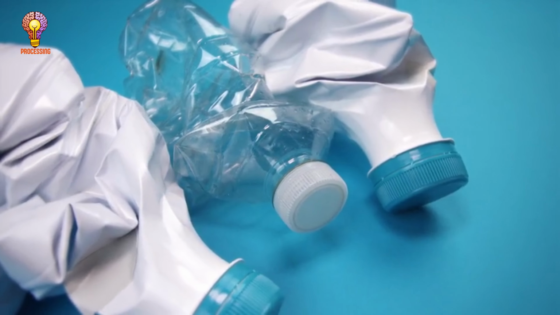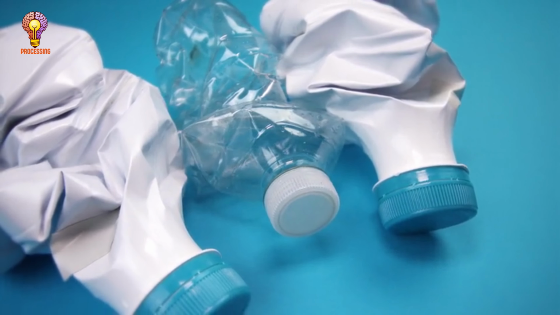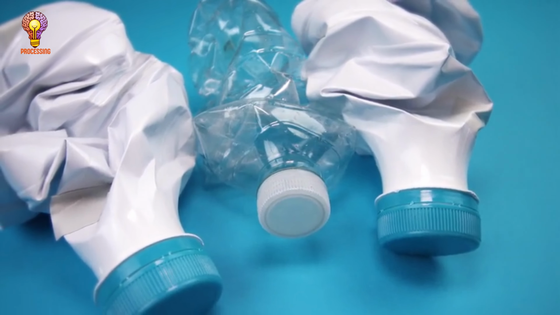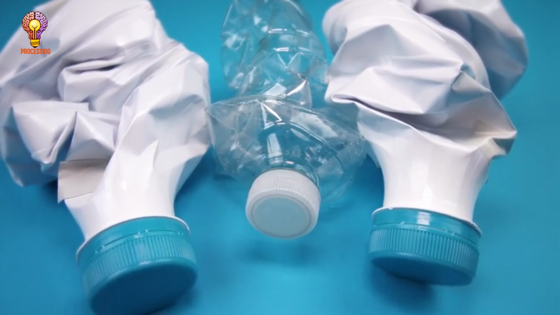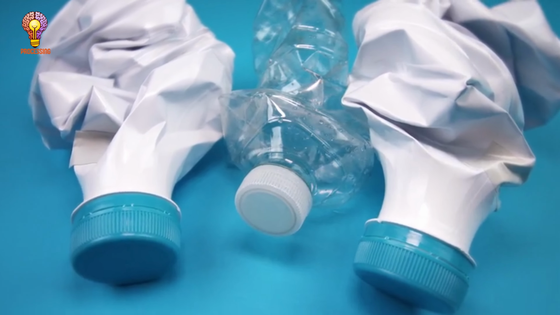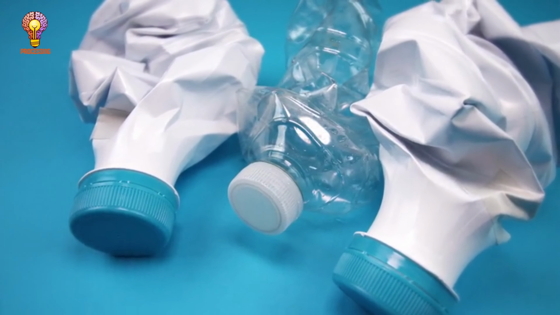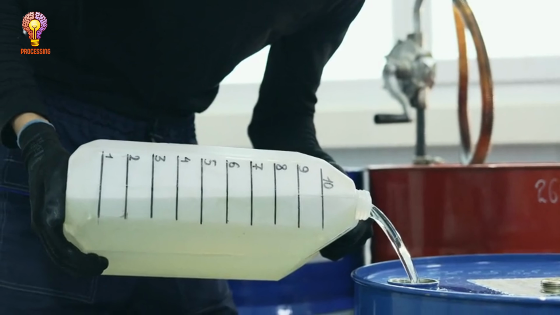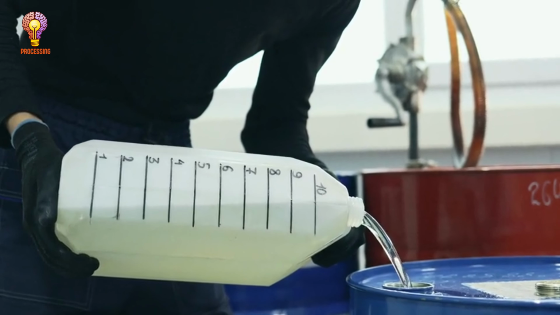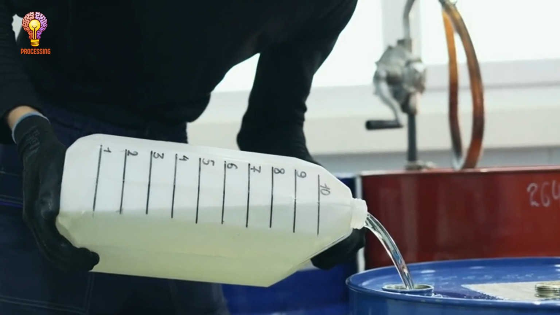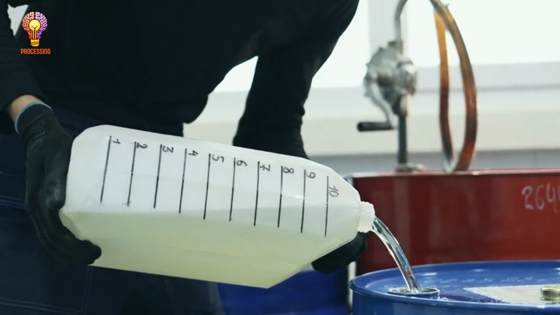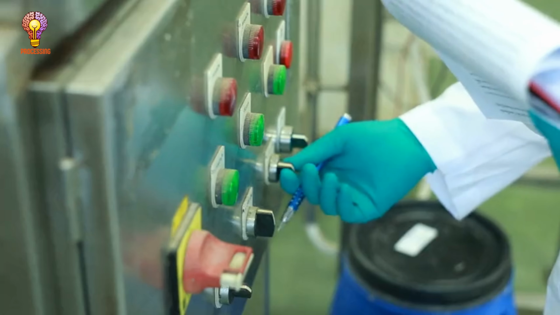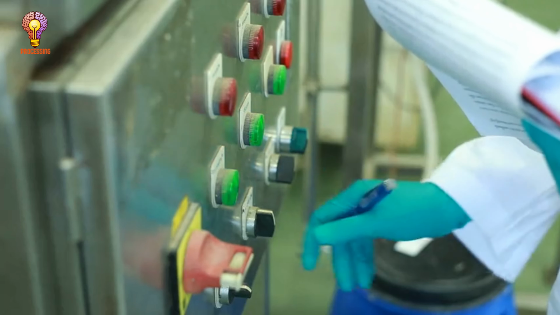Packaging. The final product is packaged into containers, whether it be in tubes, bottles, or bulk quantities, depending on the manufacturer's target market, for example, industrial, craft, or household use. Quality control. Throughout the process, the glue undergoes rigorous quality control tests to ensure it meets the required strength, bonding capability, drying time, and resistance to various conditions.